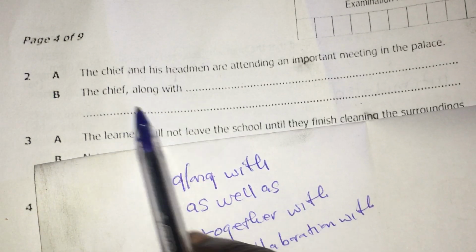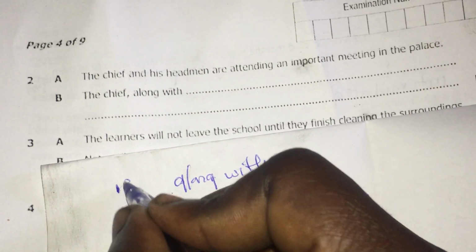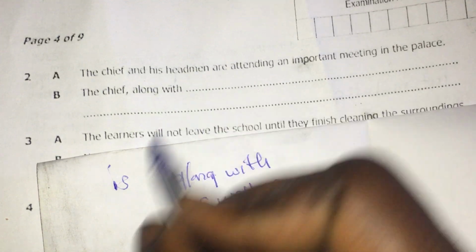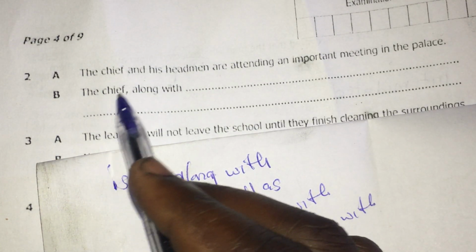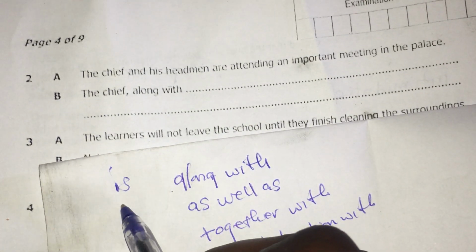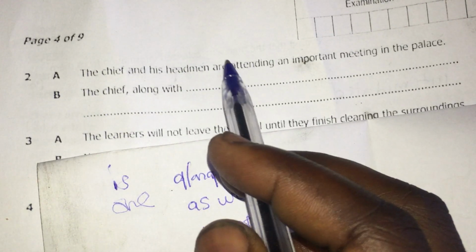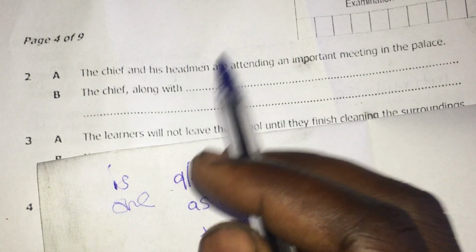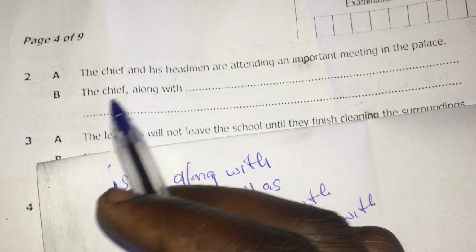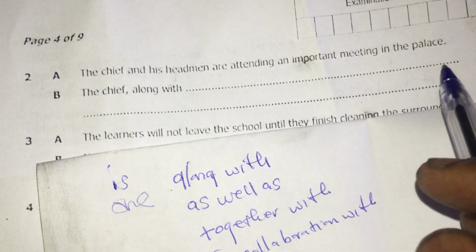So the verb that we are going to use here is "is". This word is going to change to "is". Why? Because here we have the chief, which means it is just one. If it was "the chiefs", we would have maintained using the same "are". So the main subject controls the verb.